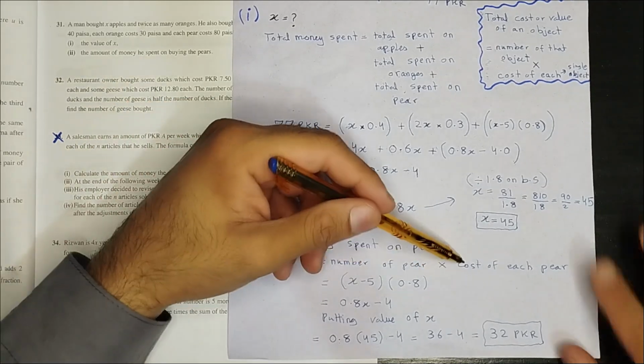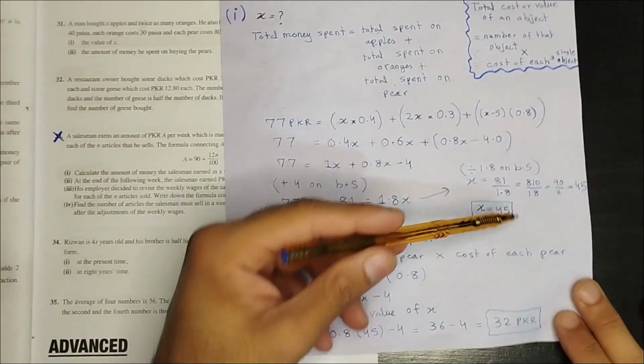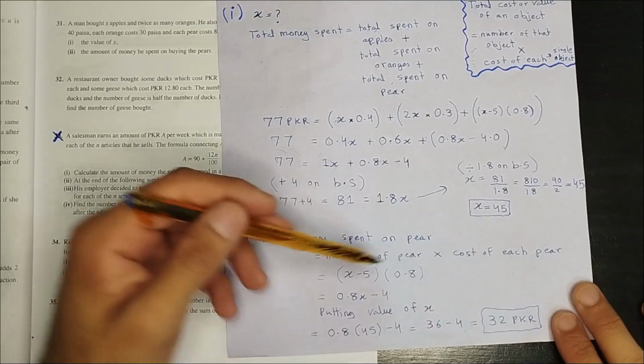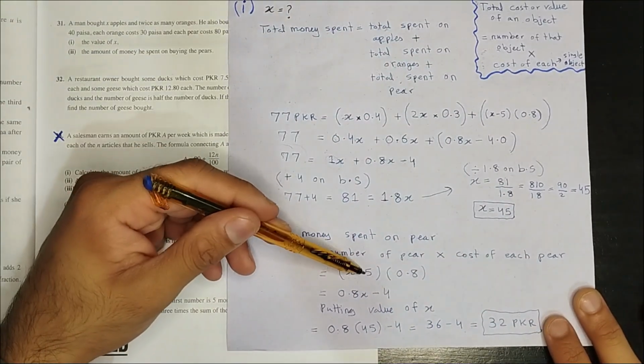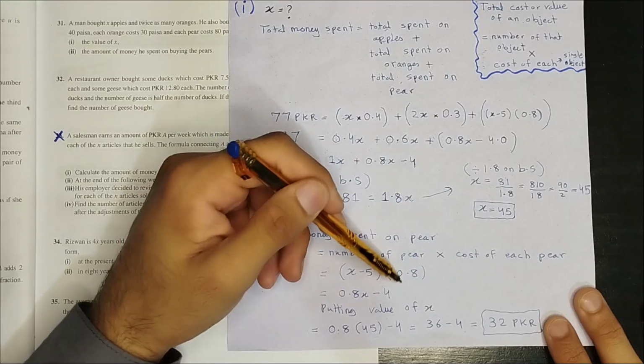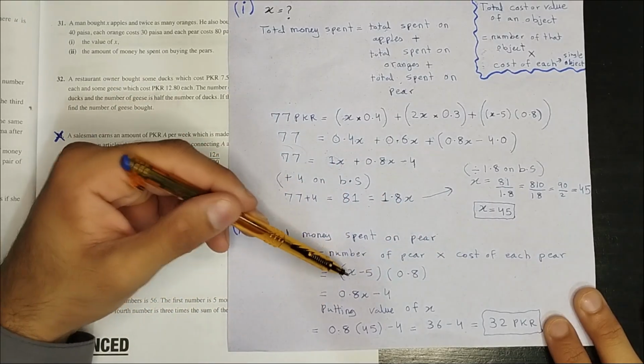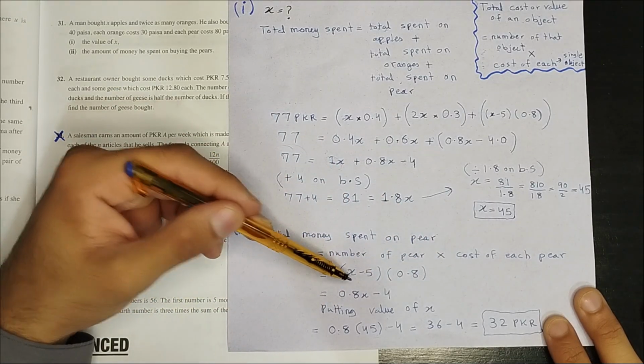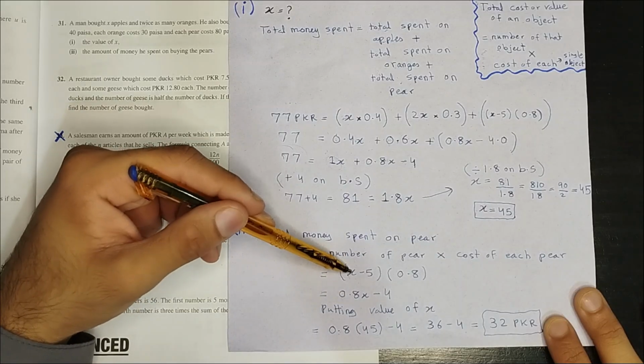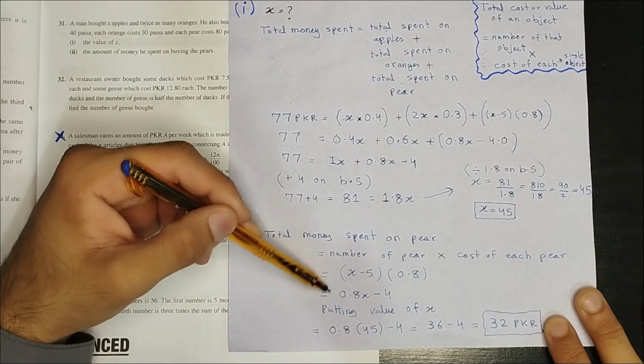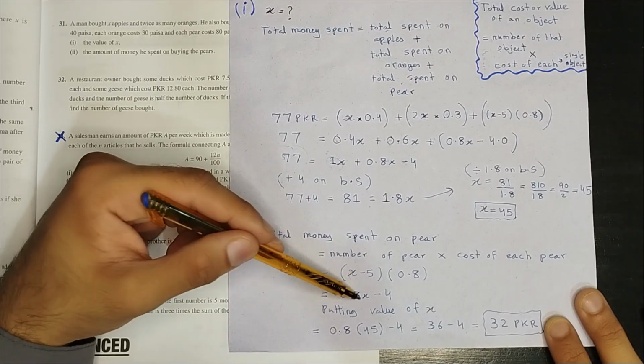It's the number of pears multiplied by the cost of each pear. The number of pears is x minus 5, multiplied with the cost of each pear. We know the value of x. I could have substituted the value of x here, but I simply proceeded with the multiplication.